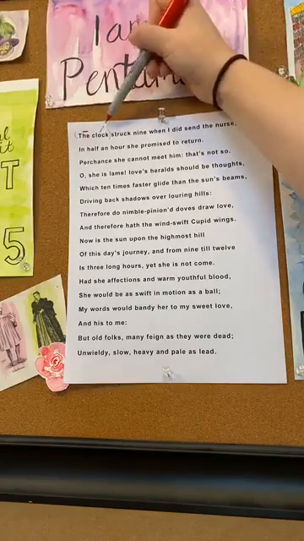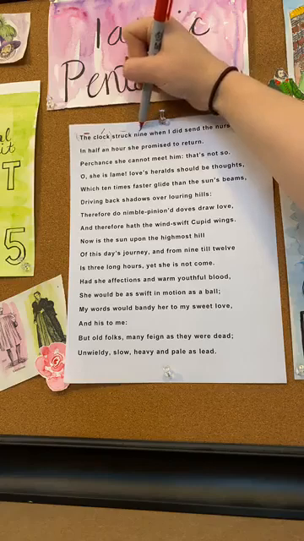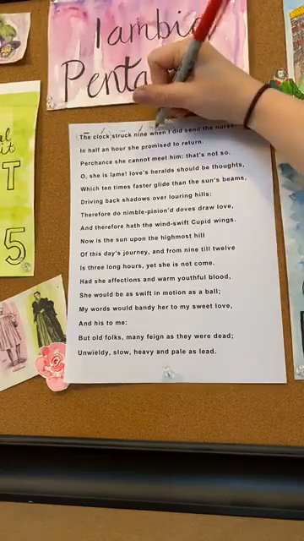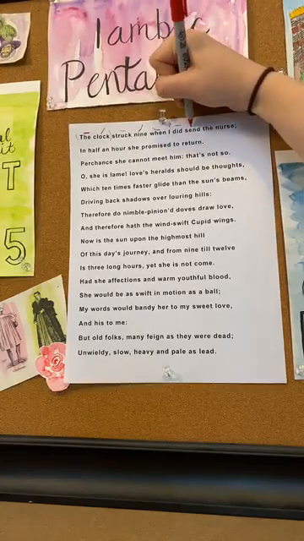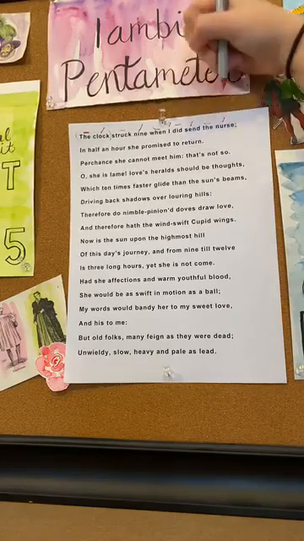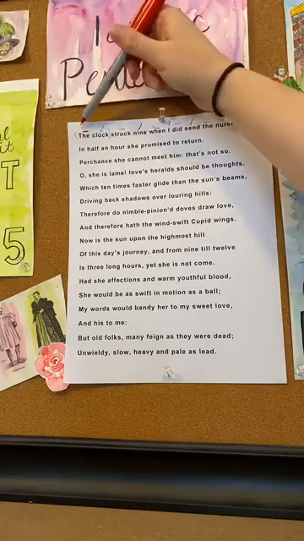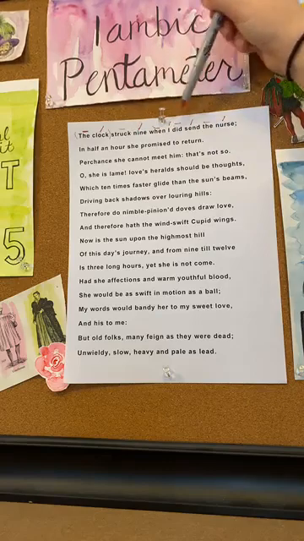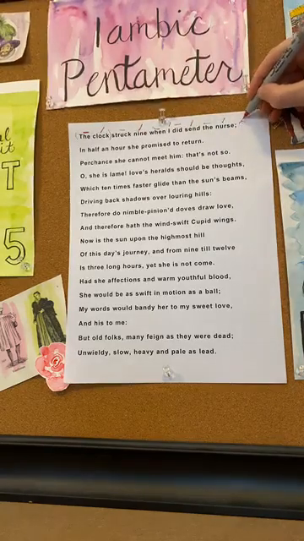So the clock struck 9. There's our unstressed and our stressed. When I did send the nurse. So we've got 2 syllables, makes up our foot. And then we've got 1, 2, 3, 4, 5 feet. So that is a normal line of iambic pentameter.